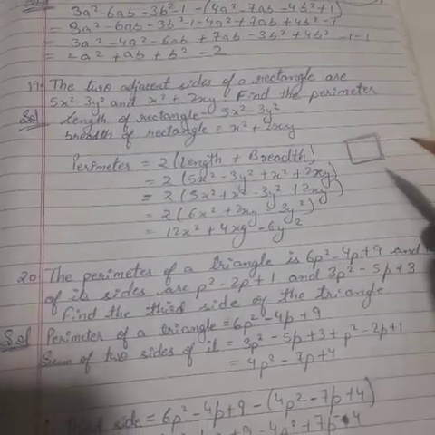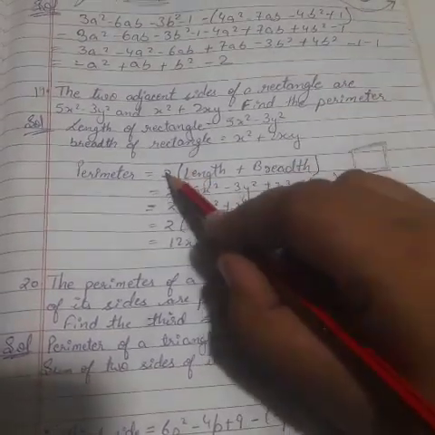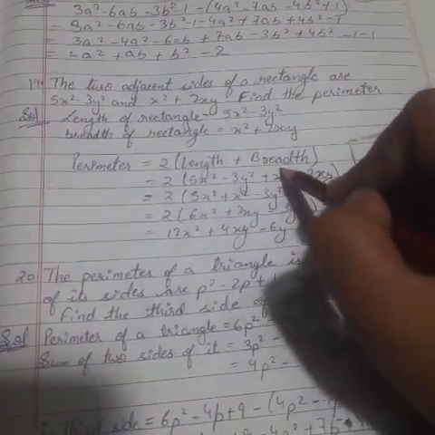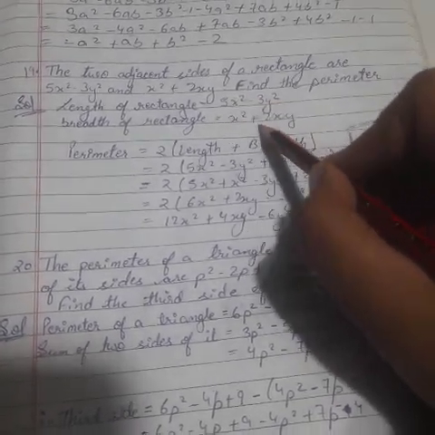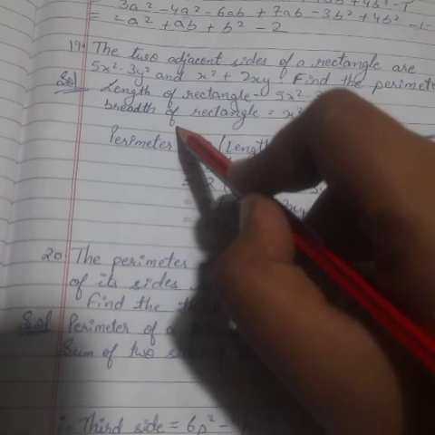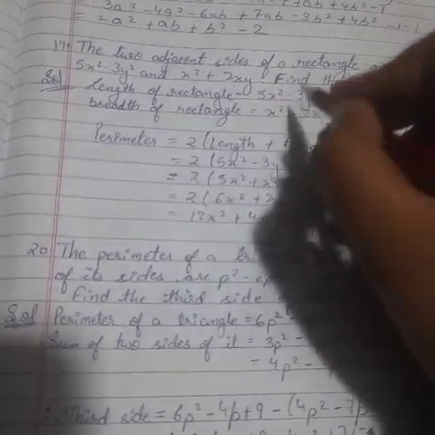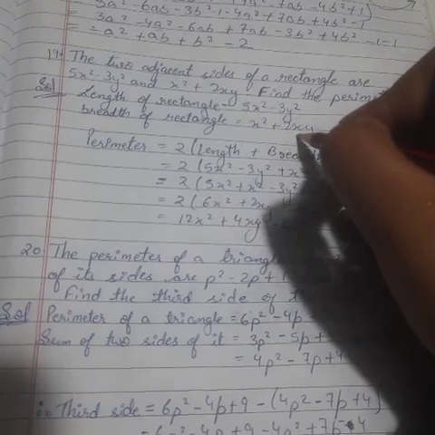Now tell me, what's the formula for the perimeter? That is 2 into length plus breadth. And it's given in the question that the length is this and the breadth is this. So you have to write that in the statement. In word problem equations, the statement is very important. So length of a rectangle is 5x square minus 3y square. Breadth of a rectangle is x square plus 2xy.